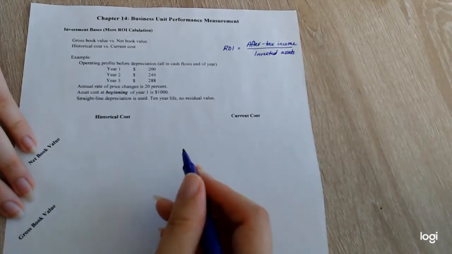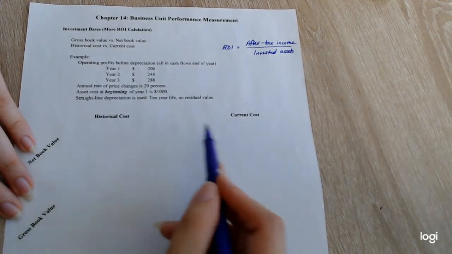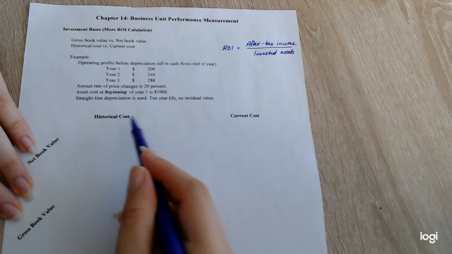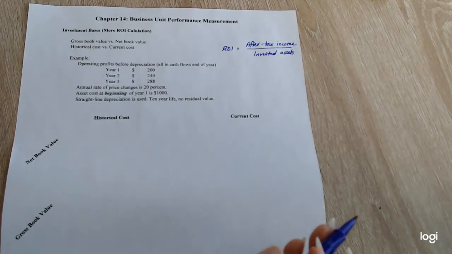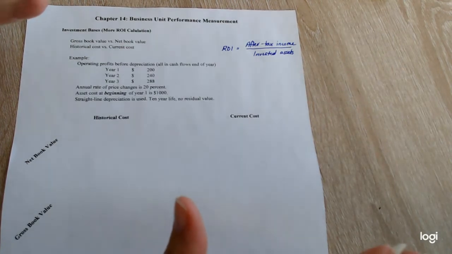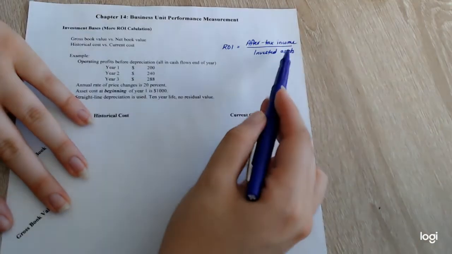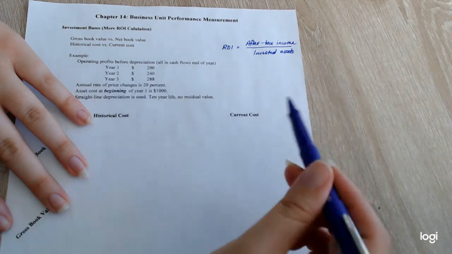So you'll notice that for each of these, I kind of have a little bit of a chart going on. Historical cost versus current cost, and net book value versus gross book value. So let's talk a little bit about those differences, because it is going to change how we do everything up here based on this ROI.